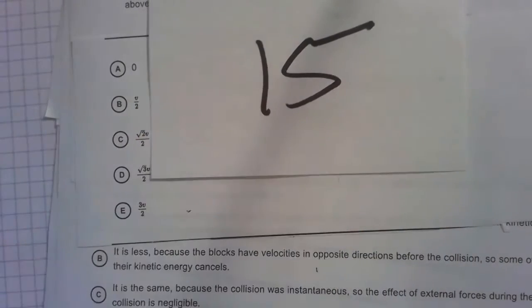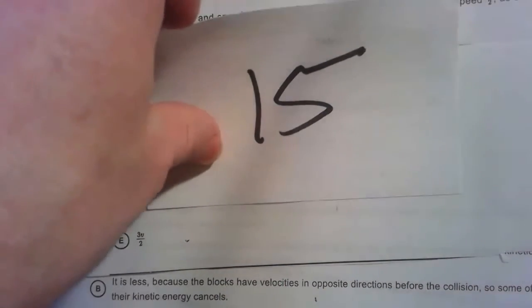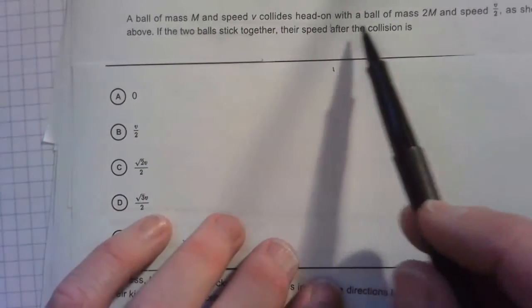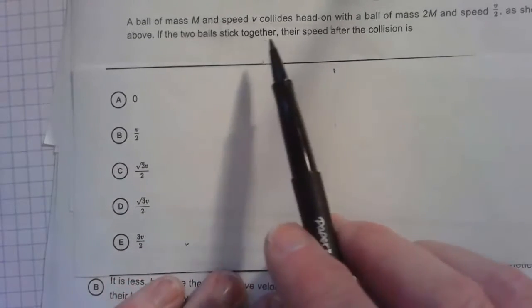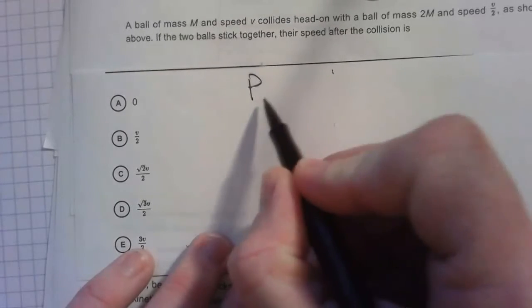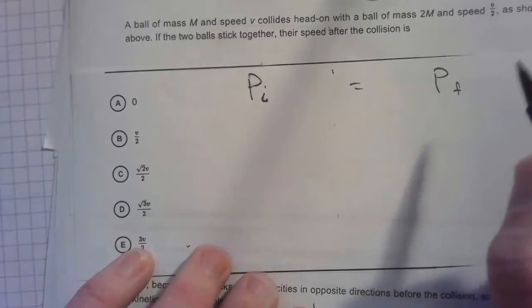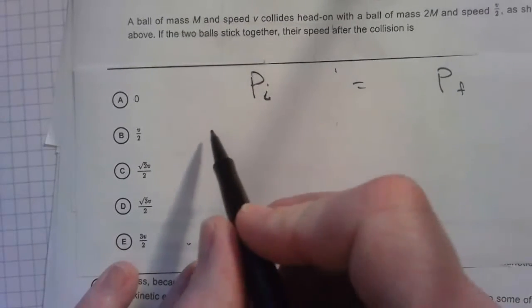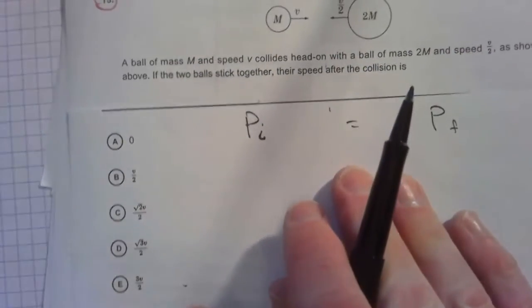15. A ball of mass m and speed v collides head-on with a ball of mass 2m and speed v/2 as shown. If the two balls stick together, their speed after the collision is pretty much a straight momentum initial equals momentum final. I like to spread them out like this. Here we have both of them are moving initially. So if we call this way positive, sorry, you can see that on there.